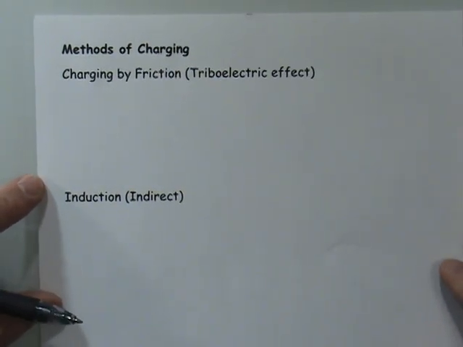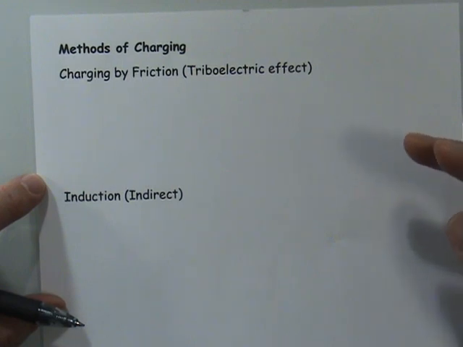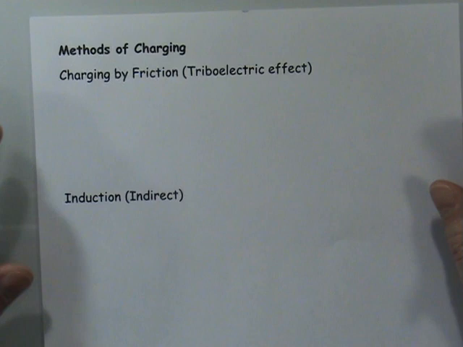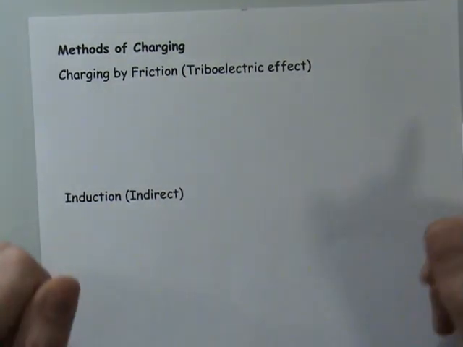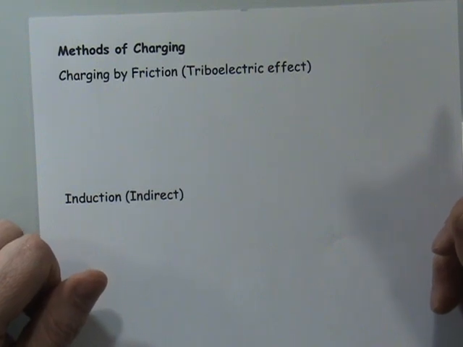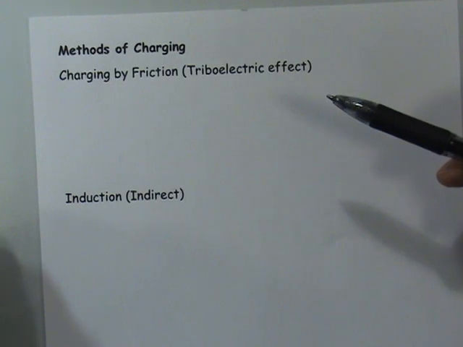Okay, in this video, we're going to explore some of the different methods for charging. We're going to look at two main methods for charging, but then we will talk about a third method that is not technically considered a method of charging, but most people, I would think, would consider it a way that you could get something to be charged. The first method is really simple, and I'm sure you've done this before yourself. That's called charging by friction.